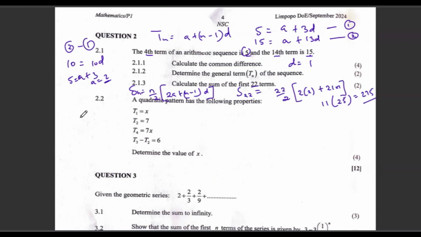Okay, then question 2.2, a quadratic pattern has the following properties, okay? So X is the T1. Let me have it in this format. T2 is 7. T4 is 7X. And then T3 minus T2 is 6. That is a 6. Which means that our T3 is 13 indirectly, okay? They want us to get the value of X.